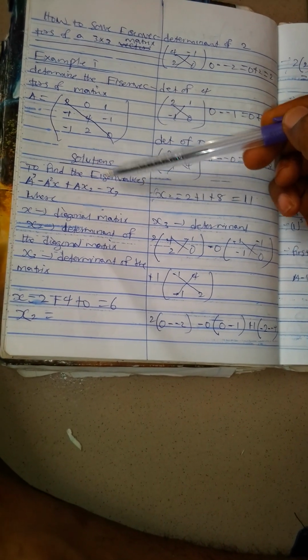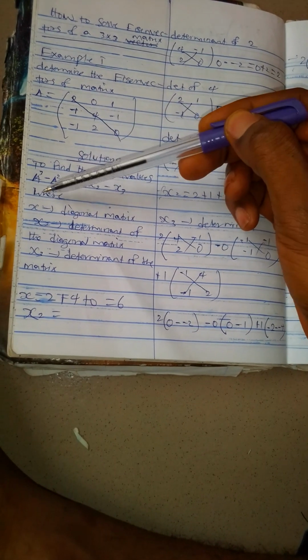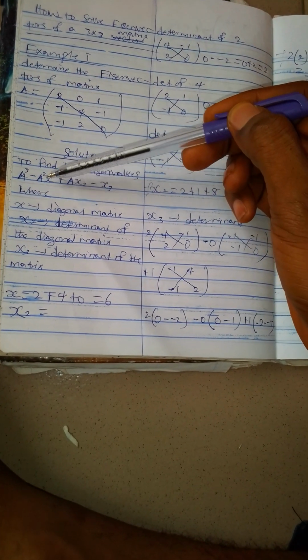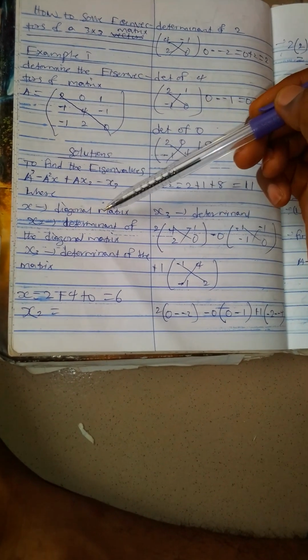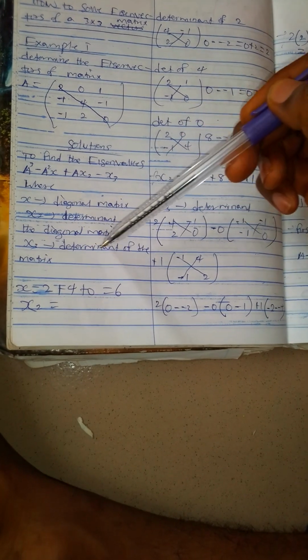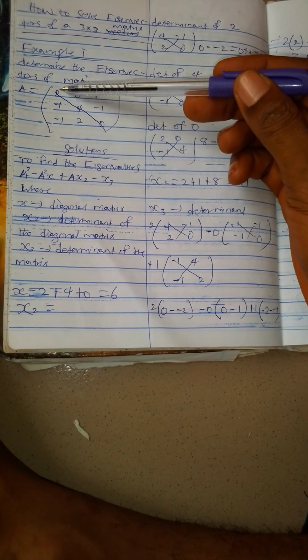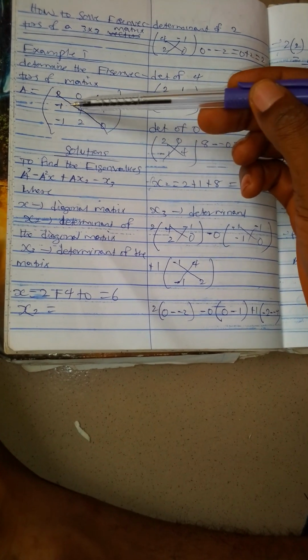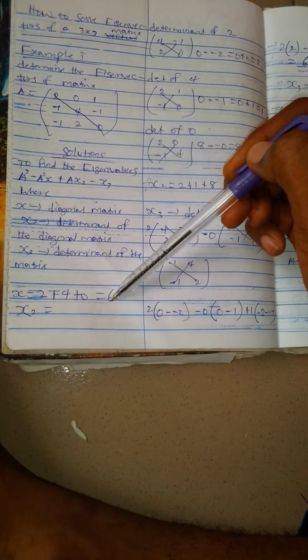First, find the eigenvalues. To find the eigenvalues of a 3 by 3 matrix, use the formula a cubed minus x1 a squared plus x2 a minus x3, where x1 is the sum of the diagonal of the matrix, x2 is the sum of the determinants of the minors of the diagonal, and x3 is the determinant of the whole matrix. The diagonal of this matrix is 2, 4, 0. Summing it up, 2 plus 4 plus 0 gives 6.